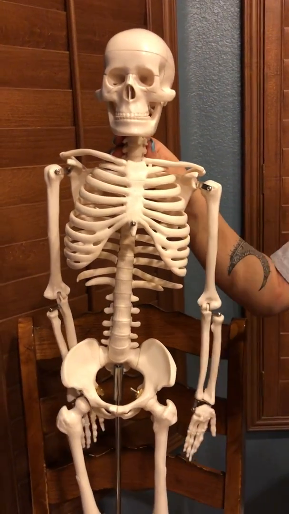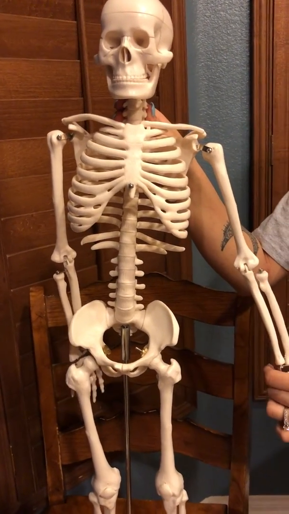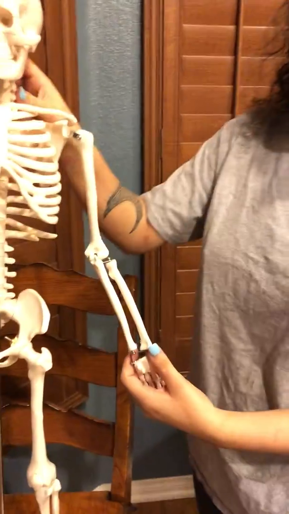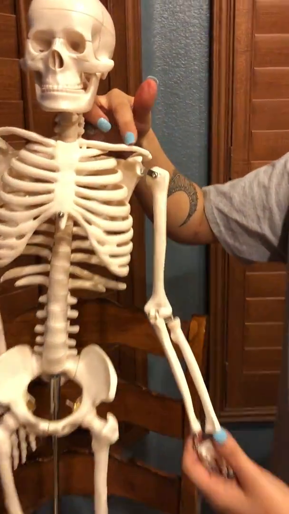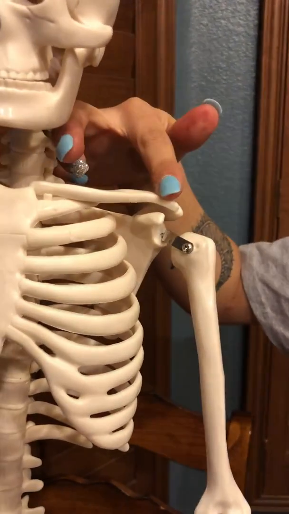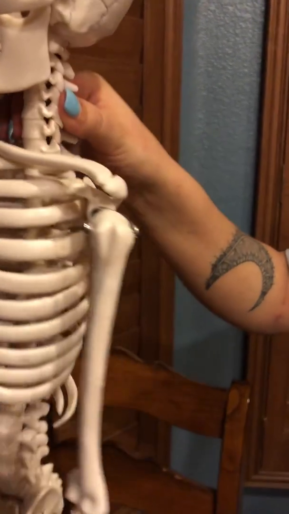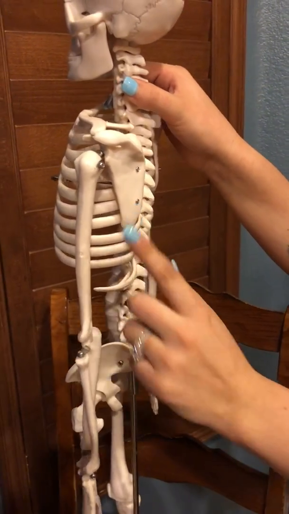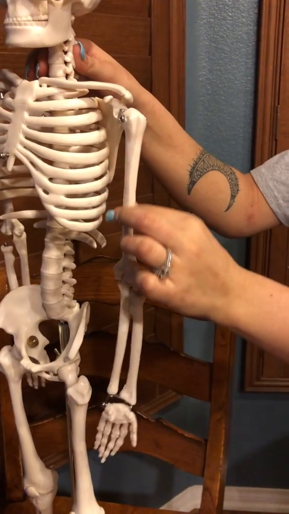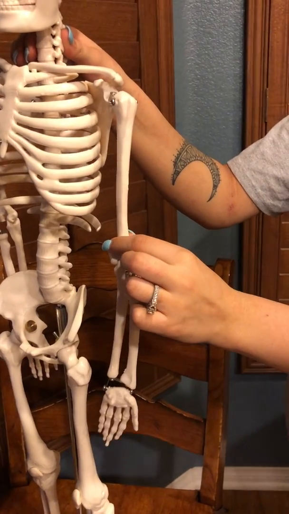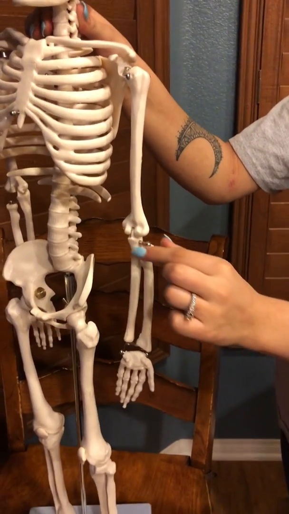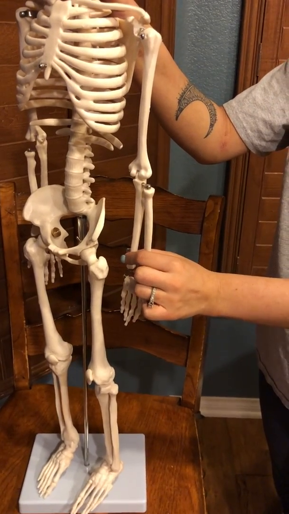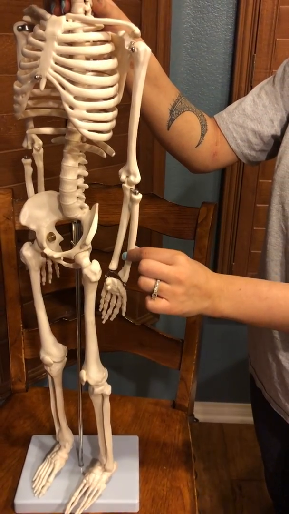Okay, and then we're going to go to the appendicular limbs of the body. We're going to start with the upper limbs. Right here is the clavicle, and right behind it is the scapula. This is the humerus. Right here is the ulna, and on the lateral is the radius.